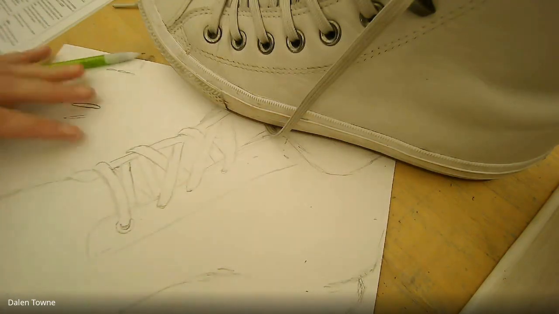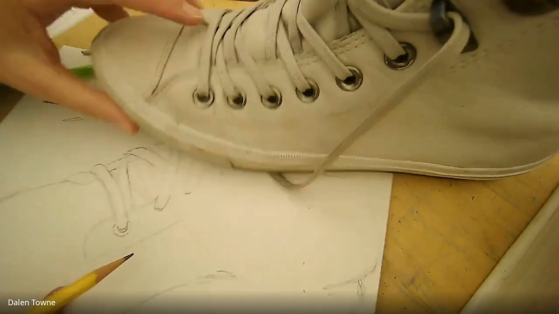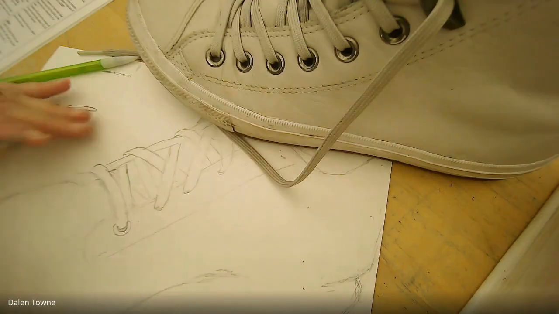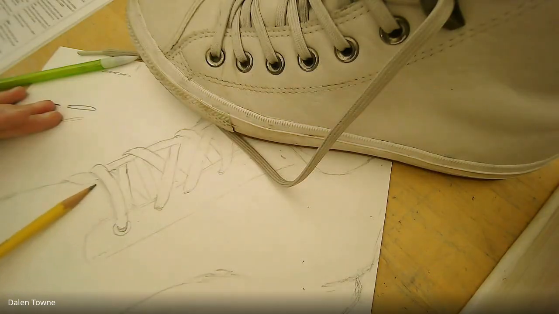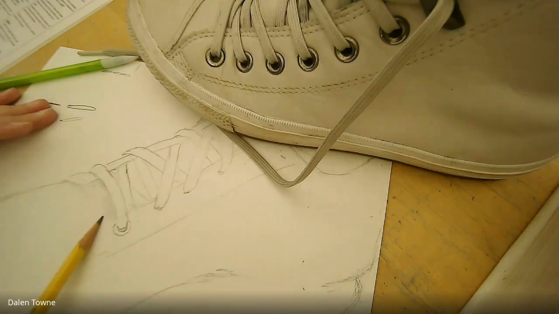Well, the first thing I'm going to do is think about my overlap. If I have, for example, a shoelace that overlaps from one side to another, that's going to cast a little bit of a shadow. To do my shadows, I'm going to use the side of my pencil and apply just a little bit of graphite. A lot of you who have white shoes are not going to add a whole lot of this. This is just very subtle. You just want to indicate where some of the layers of fabric on your shoe overlap.